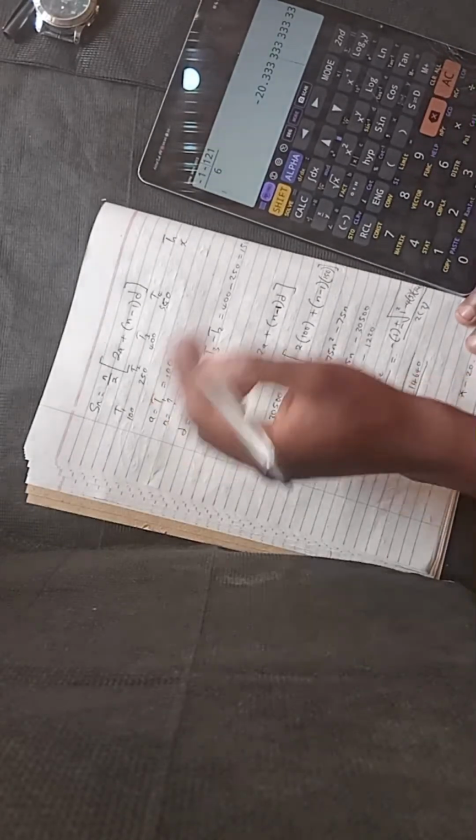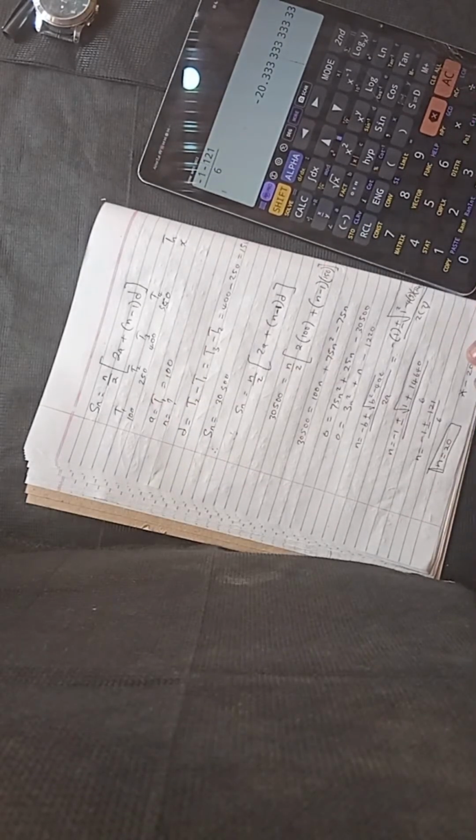And then we try minus, negative. We get negative 20, but this cannot be a solution because we are talking about a position. There can't be a negative position, so we are going to take this one. n is equal to 20. Right, n is equal to 20.